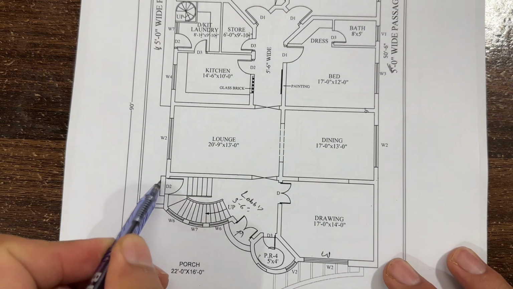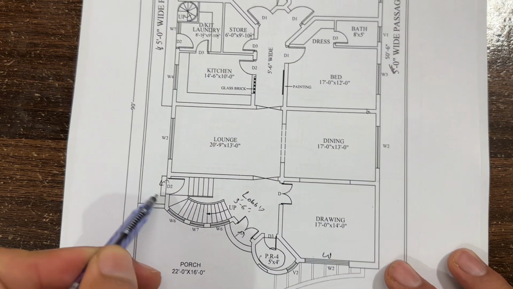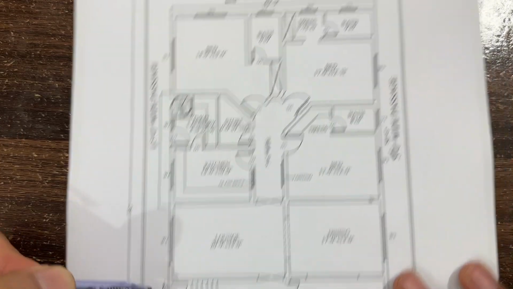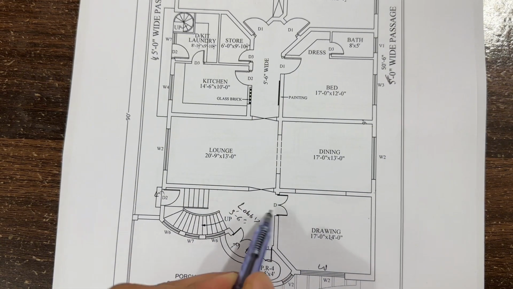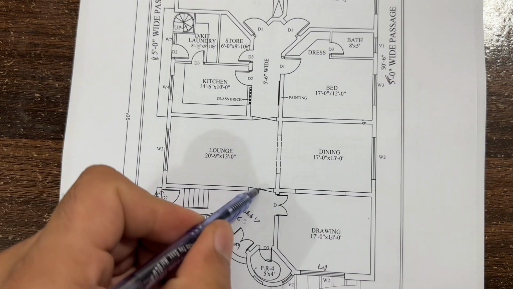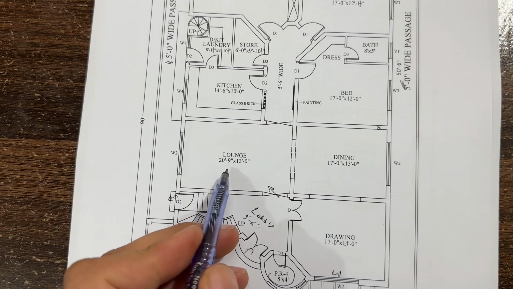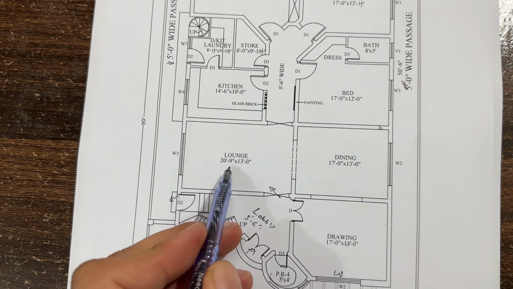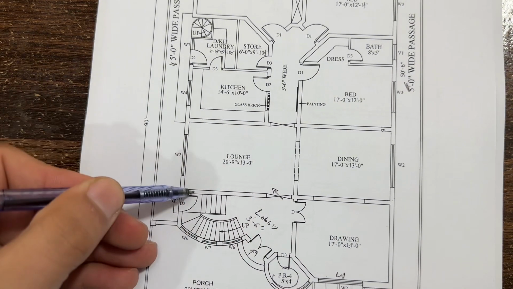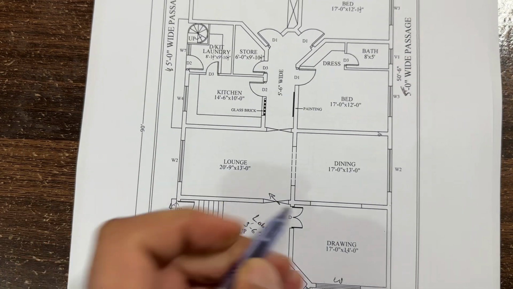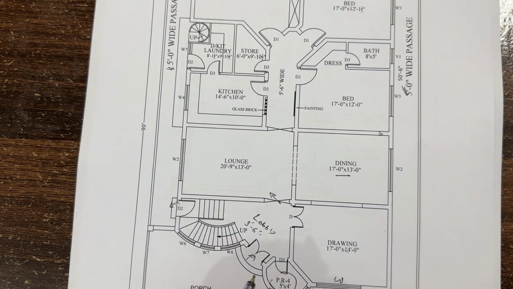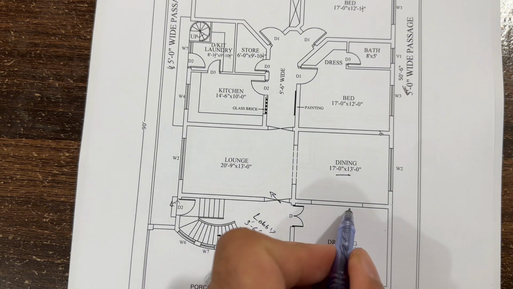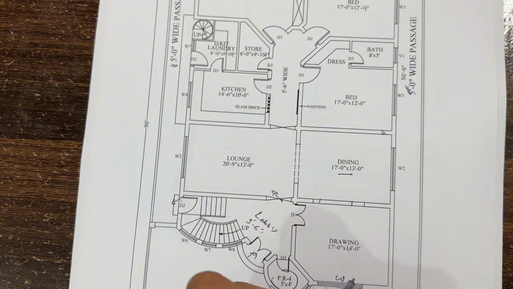Next, guys, you can see this is exit door under the stair, to this open passage and also to the back side. Guys, you can see here this is double door to this drawing room. And next, when you enter by this, this is a lounge. Size is 20 feet 9 inches by 13 feet. Width is 13 feet, length is 20 feet 9 inches. Guys, you can see this is a dining. Size is 17 feet by 13 feet, and also you can use this access to this drawing, right?